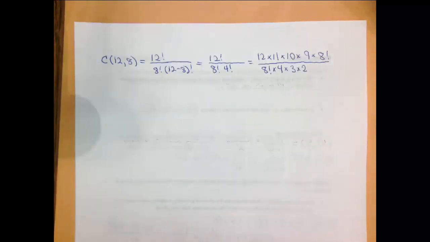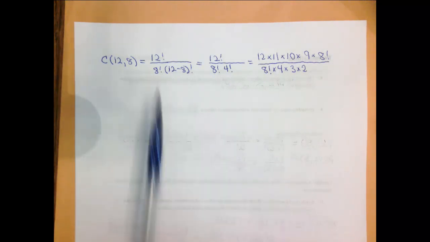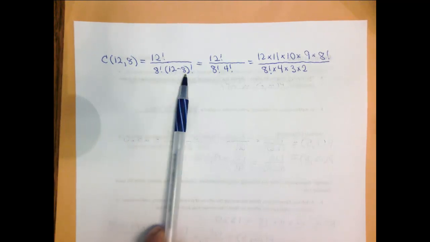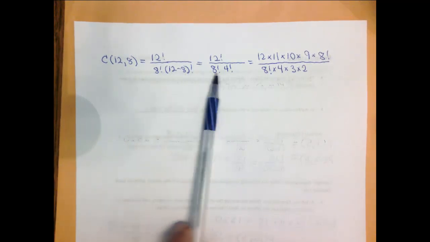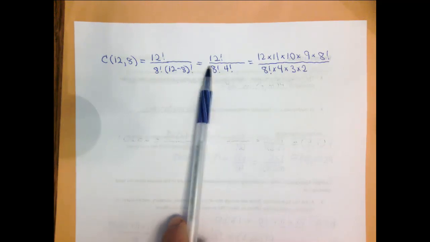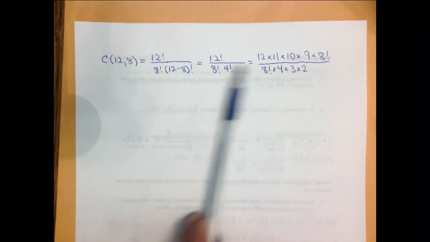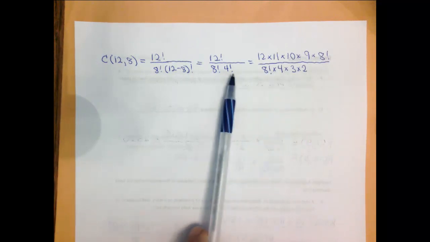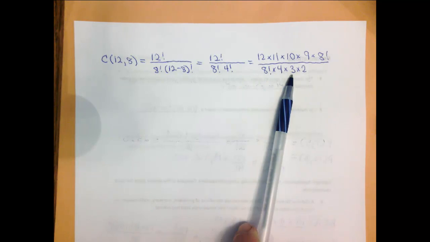For C(12,8), let's flip our paper over to get a little bit more room. C(12,8) is 12 factorial over 8 factorial times 12 minus 8 factorial. That's 12 factorial over 8 factorial, 4 factorial. We expand the 12 factorial until we match the 8 factorial that's in the denominator. Then the 4 factorial we'll probably want to expand out, 4 times 3 times 2.